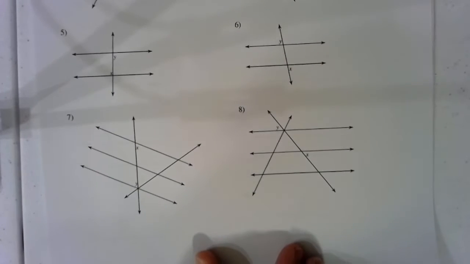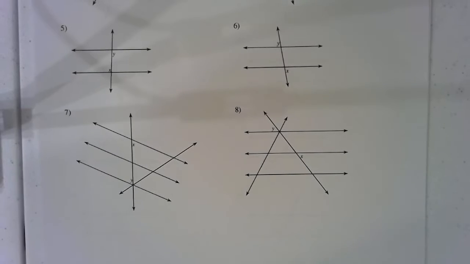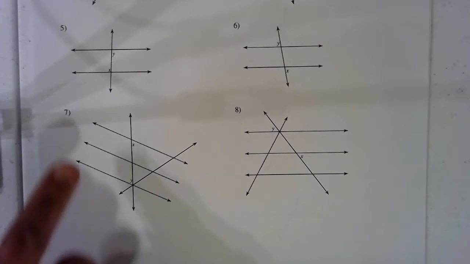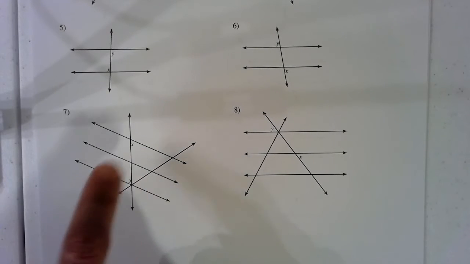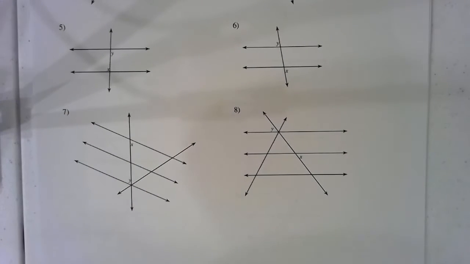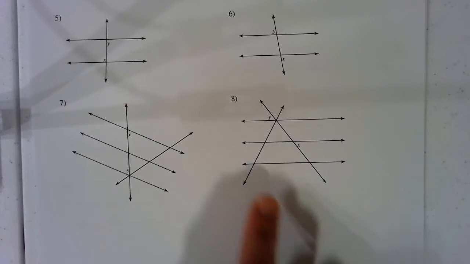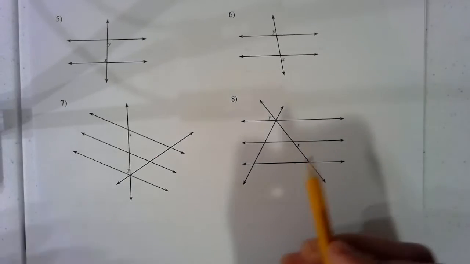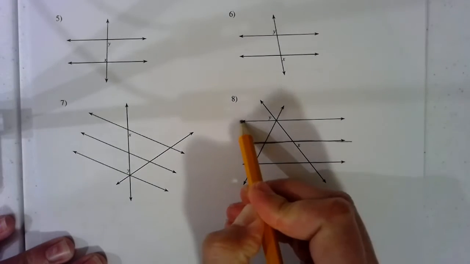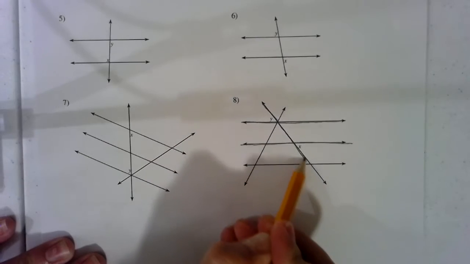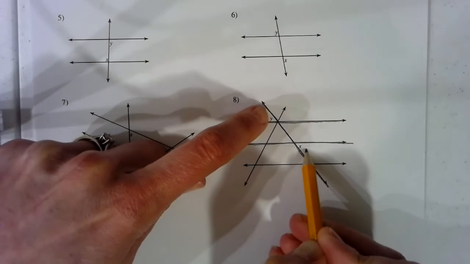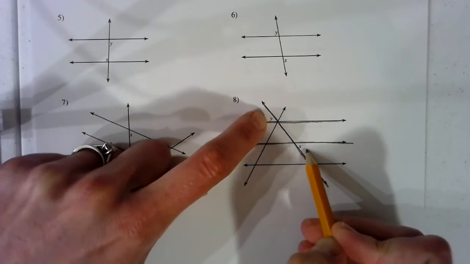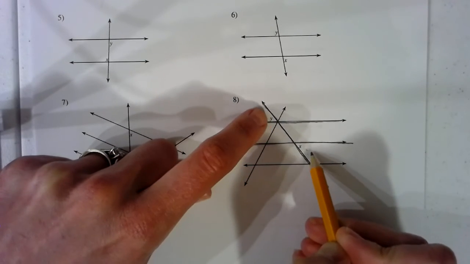Number 7, what do you think those are called? So here are the parallel lines, here and here. They're inside those lines, and they're on opposite sides of the transversal. So we're going to call them alternate interior. And lastly, there's a lot of extra lines here that you don't need to look at, but just look at these and these. So here's your transversal. We're on opposite sides, so alternate, and not inside but outside, so alternate exteriors.